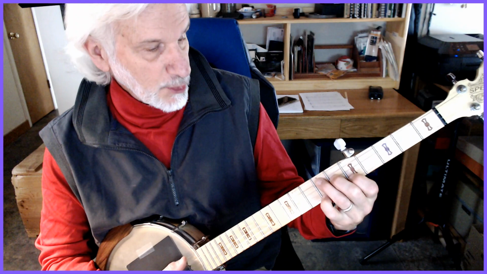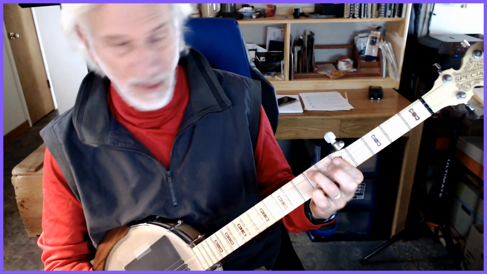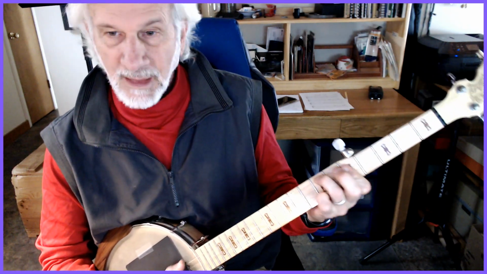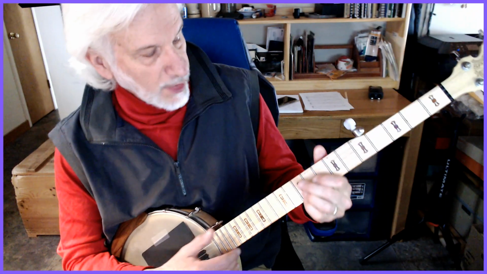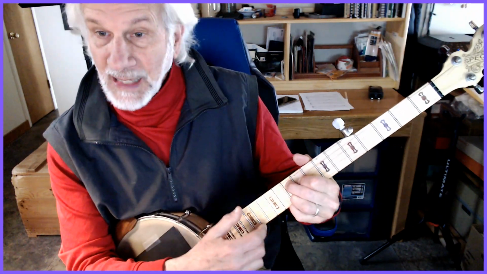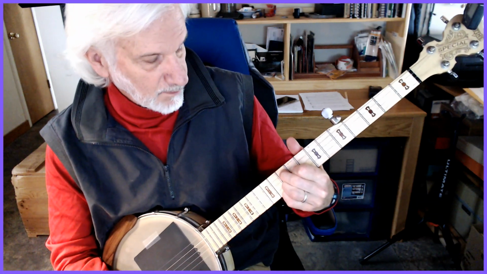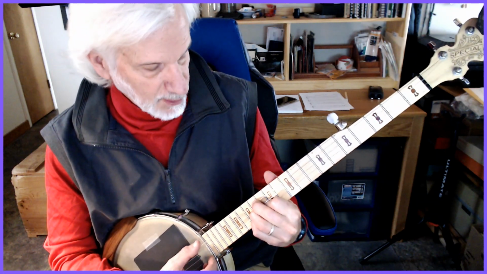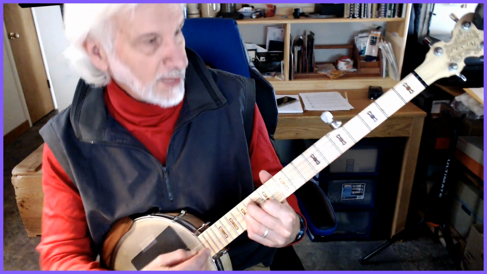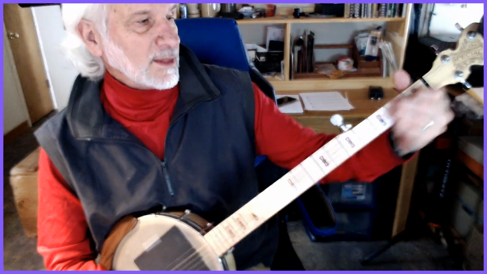Here's A major, here's A minor. So I'm going A minor, and now I have one more A minor at the 10th fret on the 2nd string. And then I can go all the way up to the 14th fret and play the complement to this.